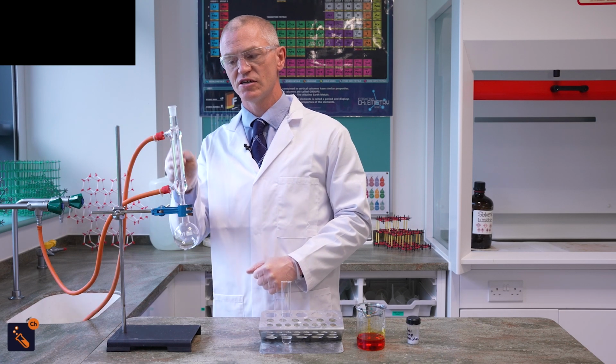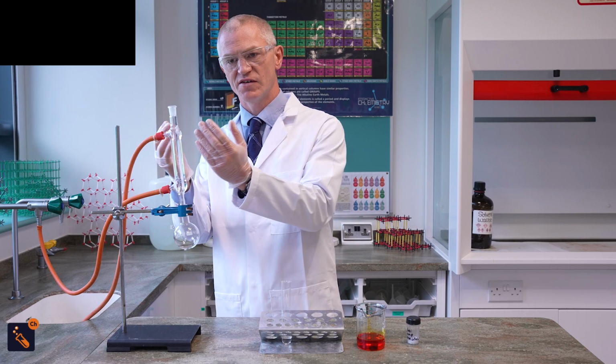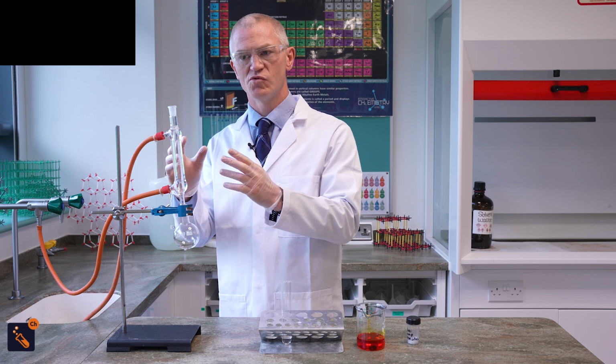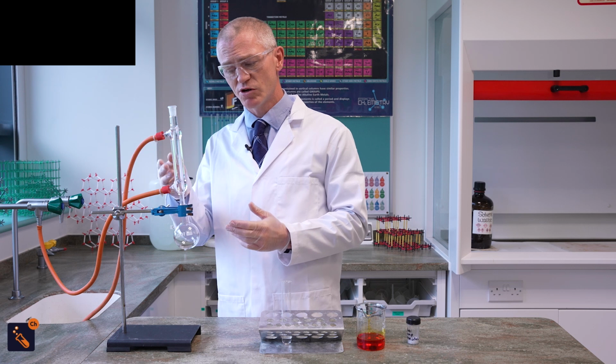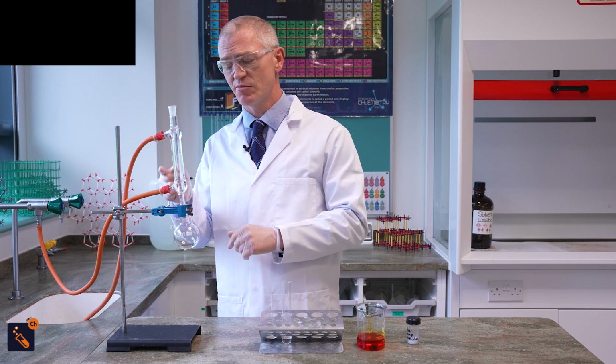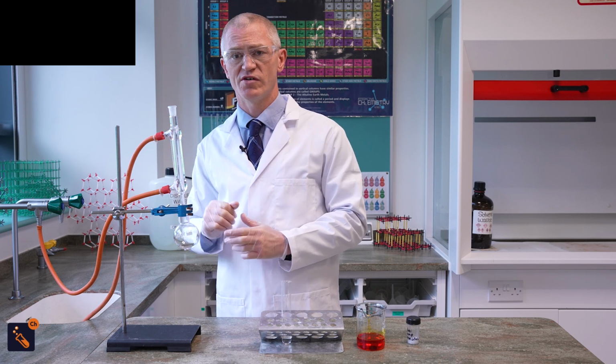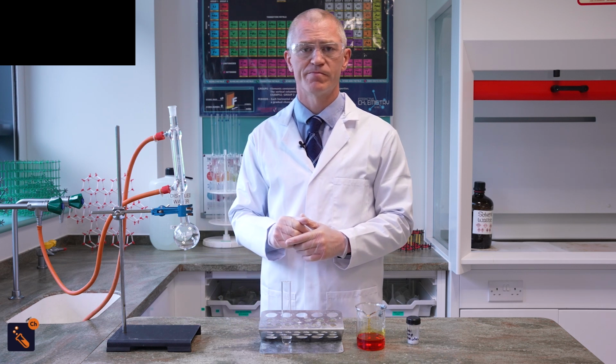And you can see this outer kind of casing is full of water now. So it's very, very cold, and there's no air bubbles. And that's why we fill it in from the bottom. So if you're doing the exam, water in from the bottom, water out from the top.